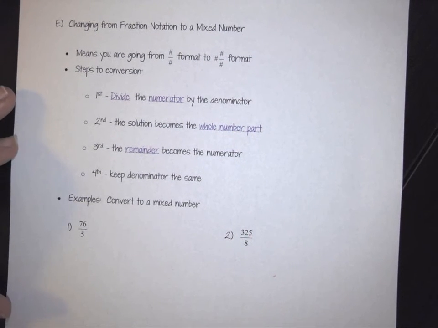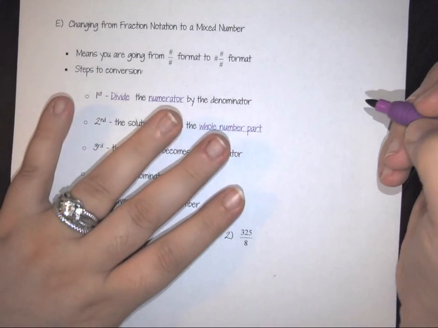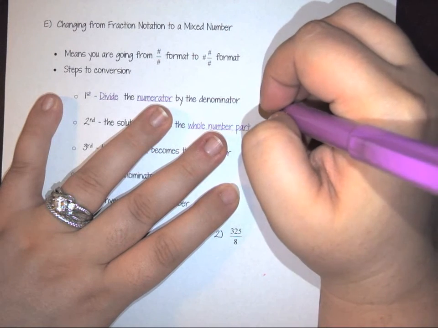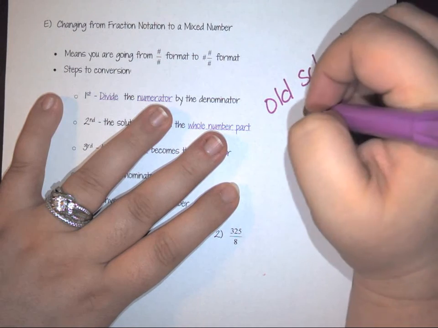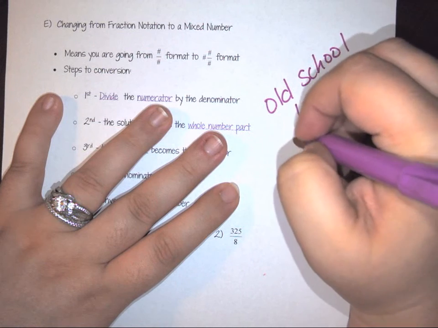In order to do that, we are essentially doing old school long division.